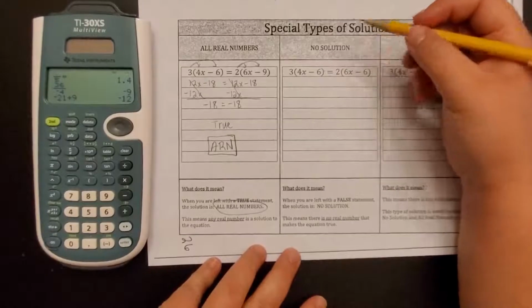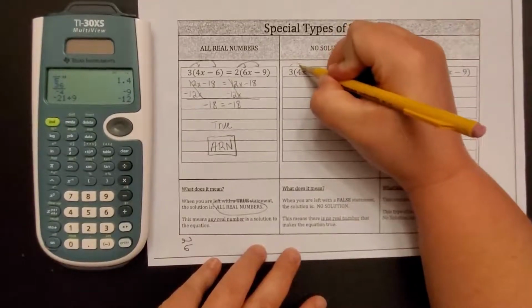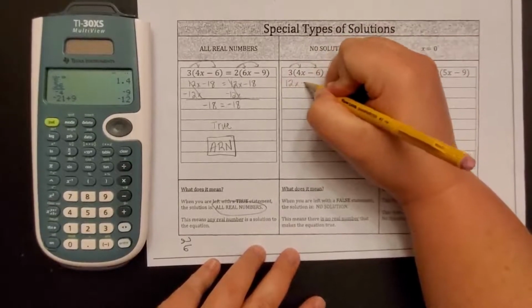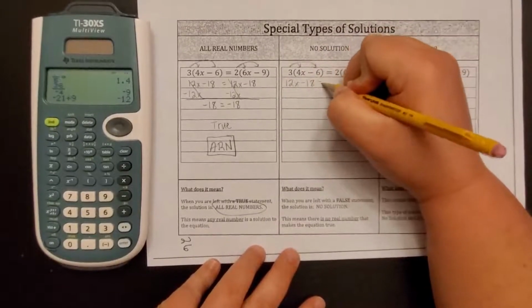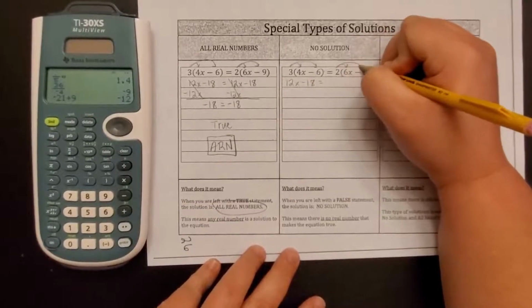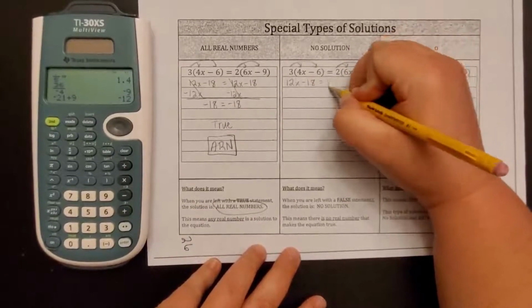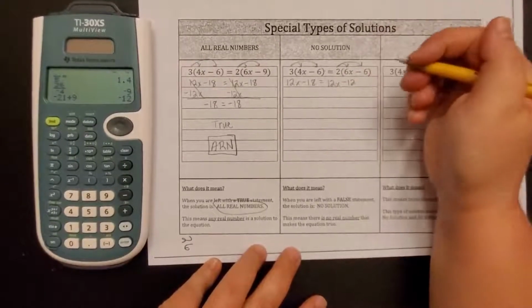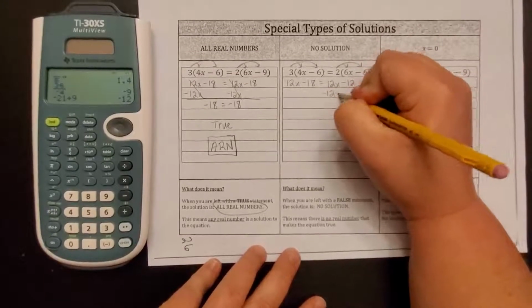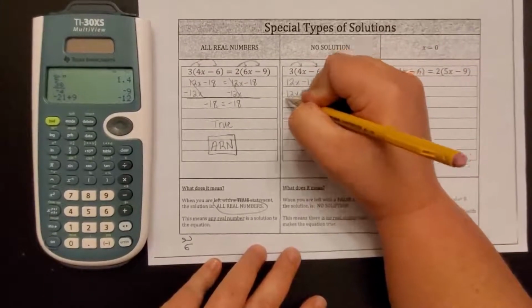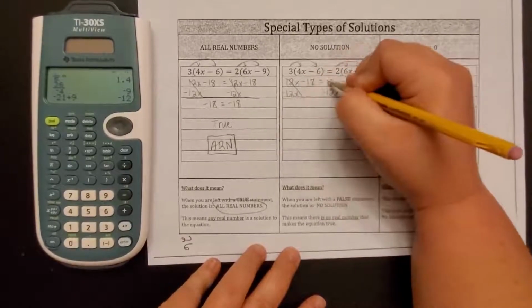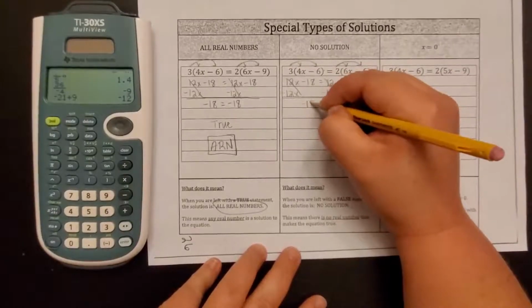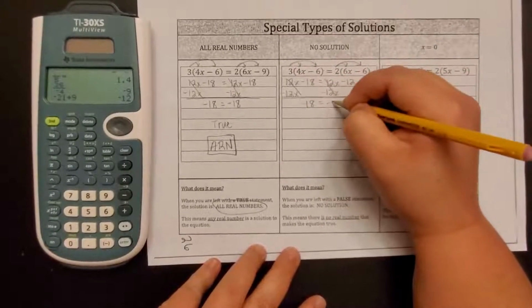Okay, let's take a look at this next one here. Same idea. I'm going to have to distribute first. 3 times 4x is going to give me 12x. 3 times negative 6 is negative 18. Bring down the equals, distribute the 2. 2 times 6x is 12x. 2 times negative 6 is negative 12. Same idea as before. Subtract the 12x on both sides. And again, they're going to cancel because 12x minus 12x is 0. And they're the same on both sides. Bring down your negative 18, your equal sign, and on this side we have negative 12.